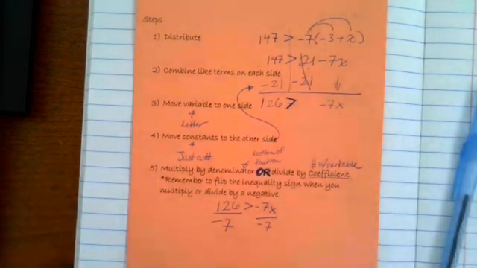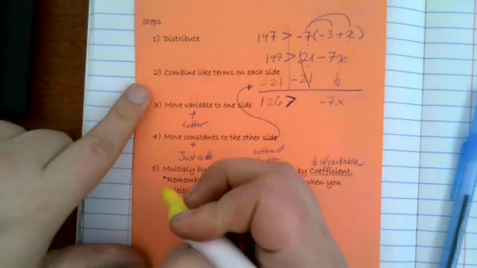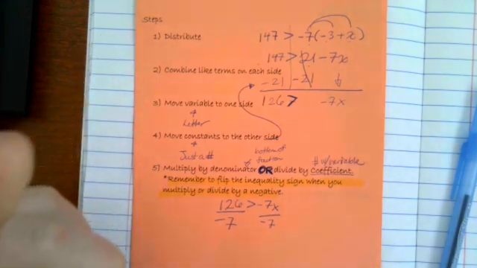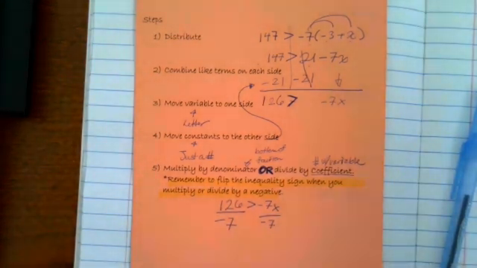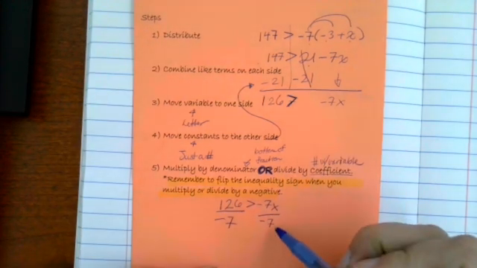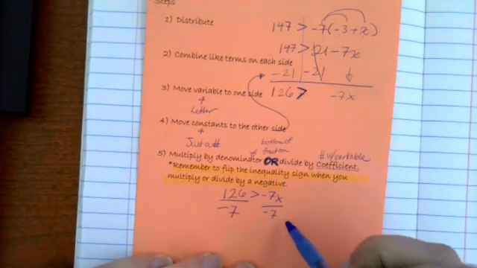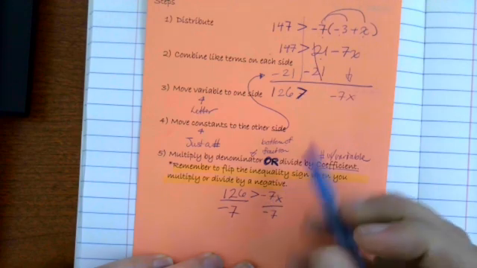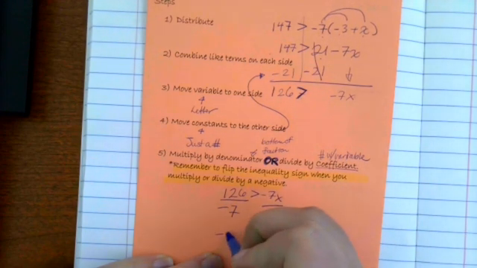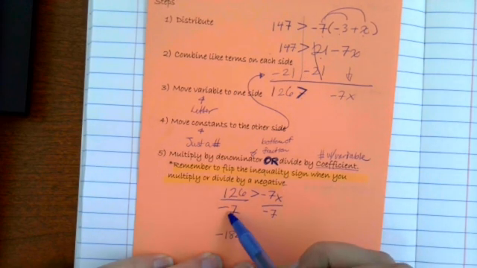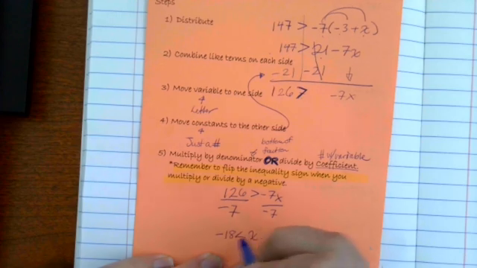Now notice what it says here. We need to remember to flip the inequality sign when we multiply or divide by a negative. So I'm dividing by a negative. Notice I'm not dividing by the x. We're only dividing by the coefficient, or the number in front of the x. This would be a negative 18. This is going to flip. We're flipping because we're dividing by a negative.